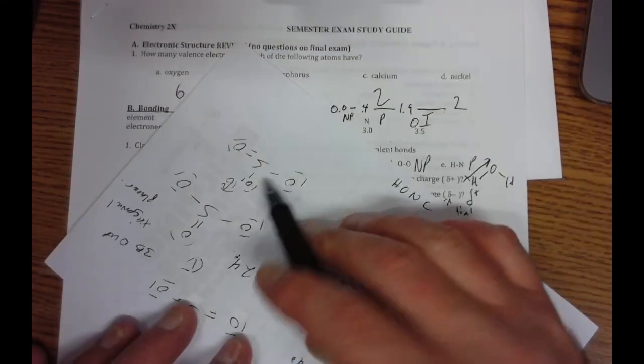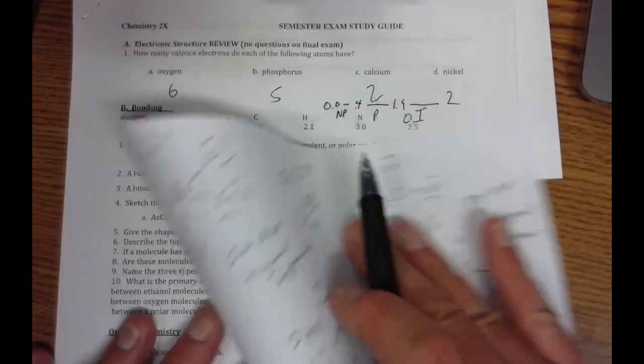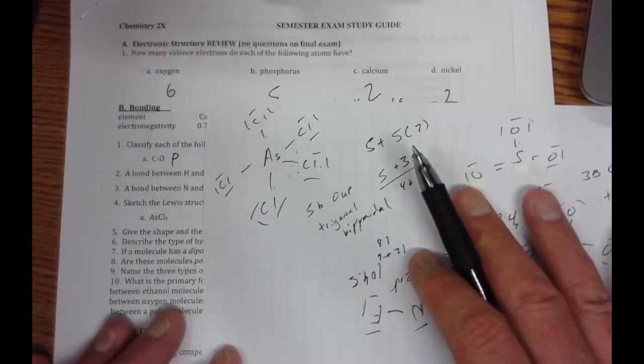Angle here would be 120. Angle here, there's a bunch of them: 90, 180, and 120.